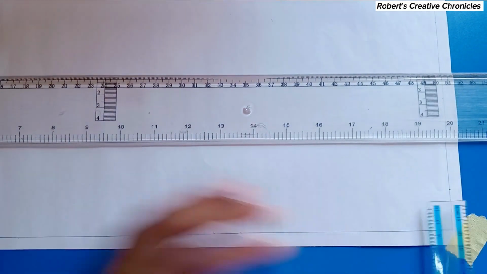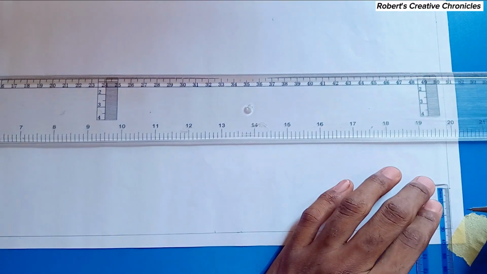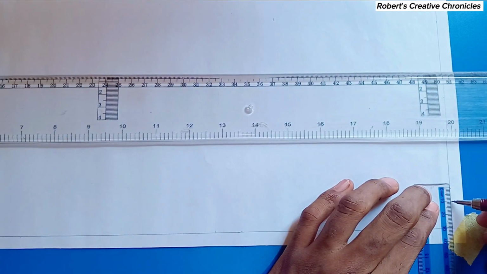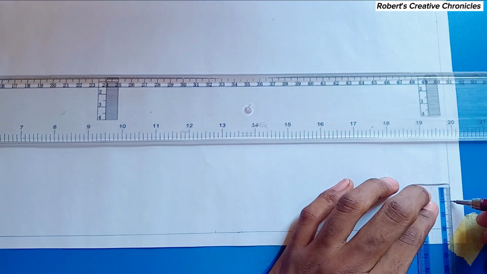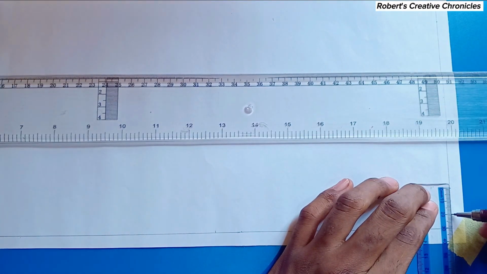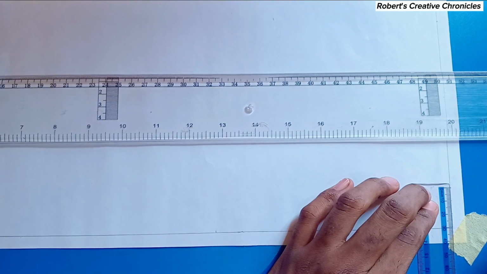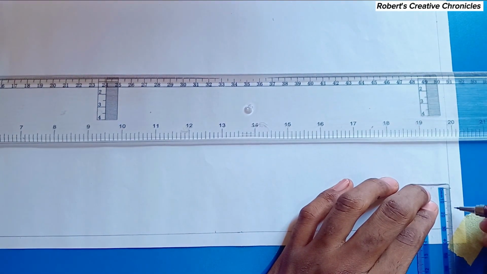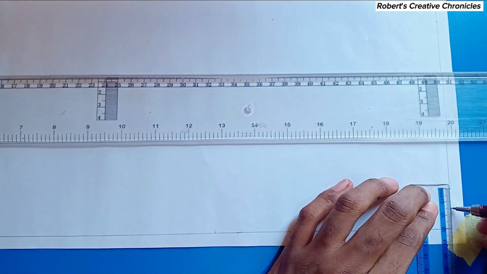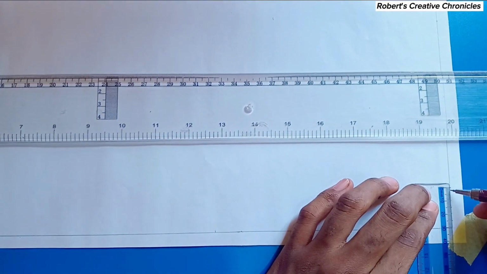Then let me just go ahead. Then from this 30, you divide into 3. That's 10, 10, 10. Then this 2, you also divide into 2 again. 2, 2, 2, 2. That is 5, 5, 5, 5. But here we leave it at 10. The first one.